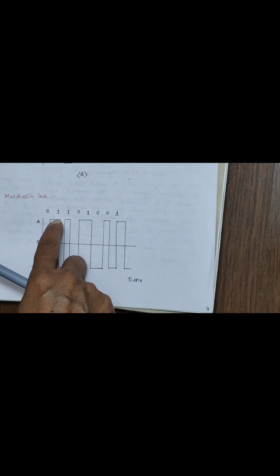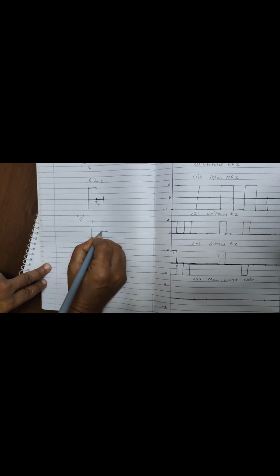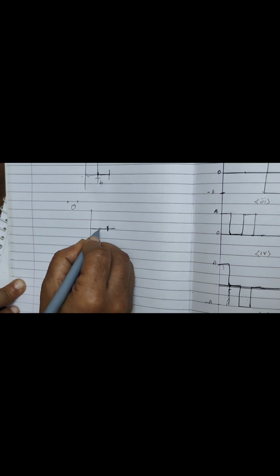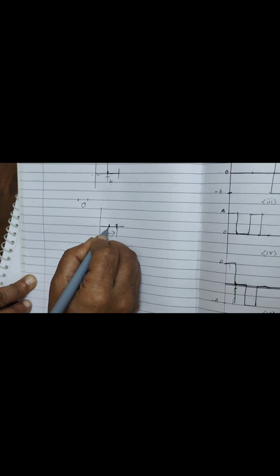In Manchester code, symbol 0 is represented with -1 for half duration, +1 for another half duration. Symbol 1 is represented with +1 for half duration, another half duration -1. So let me show for symbol 0 and symbol 1. Symbol 0 in Manchester code, how we are representing is, for example, this is 1 bit duration. Let me take half of this, half of this is this.